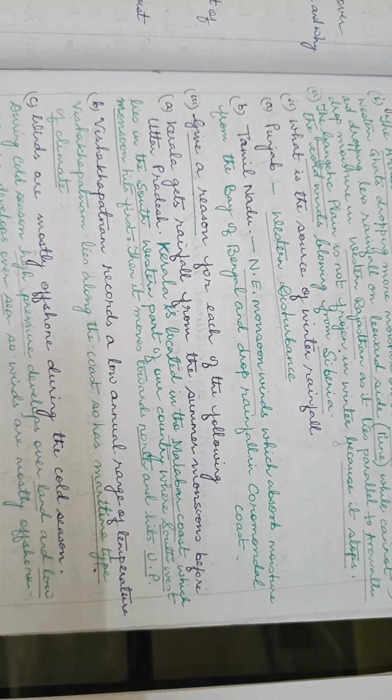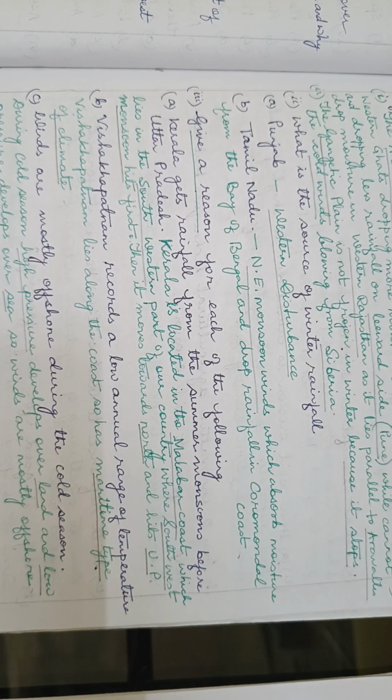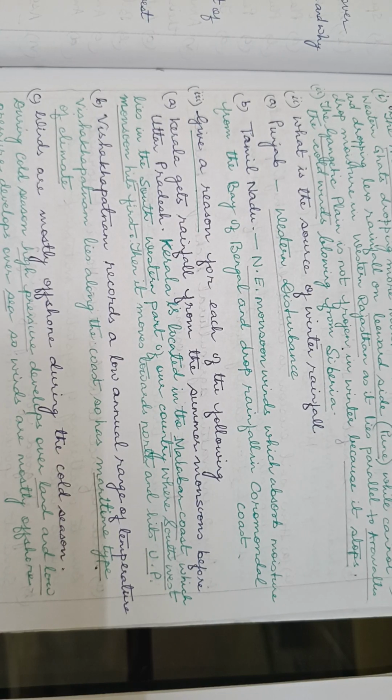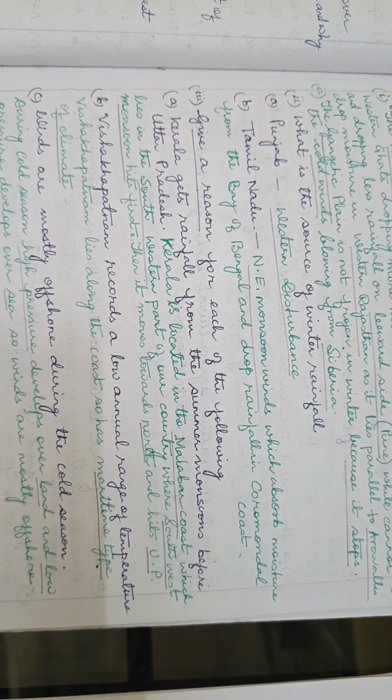Roman number 3, give reason. The first one: Kerala gets rainfall from the summer monsoon before Uttar Pradesh because Kerala is located on the Malabar coast, which lies in the southwestern part of our country, where the southwest monsoon hits first. Then it moves towards the north and hits Uttar Pradesh.